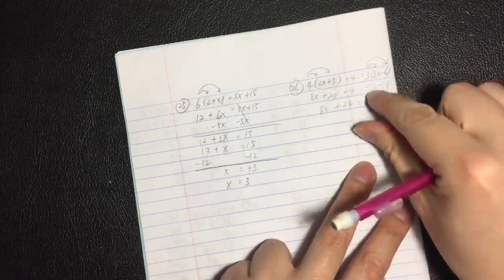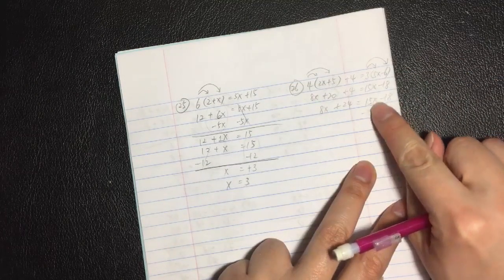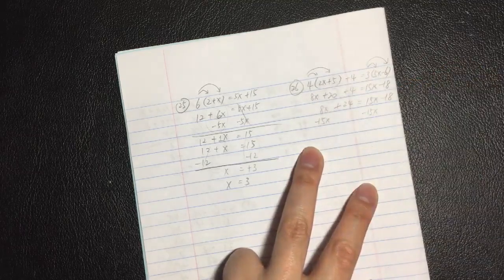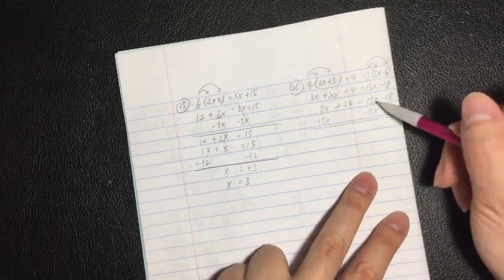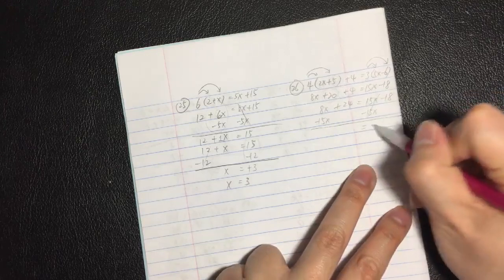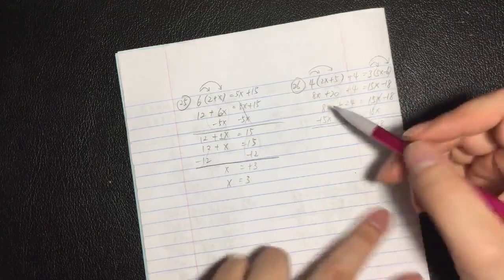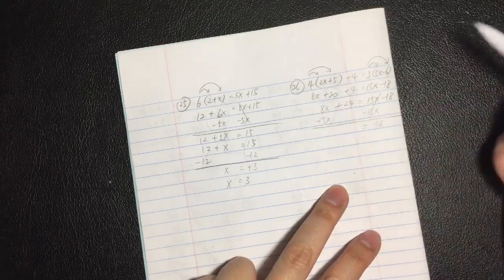So we need to eliminate 15x from the right side. Subtract 15x from both sides. On the right side, positive 15x and negative 15x get cancelled. We get negative 18 by itself. On the left side, we have 8x and negative 15x. We try to combine like terms.